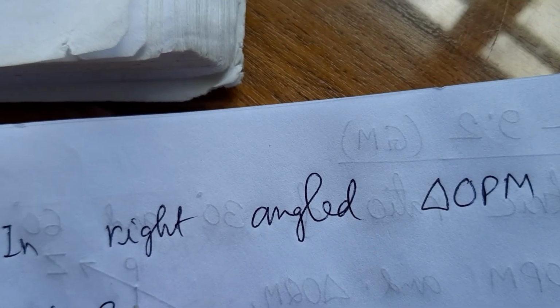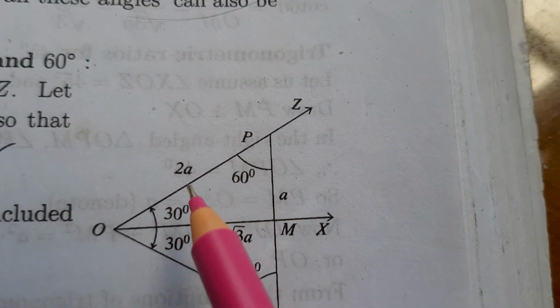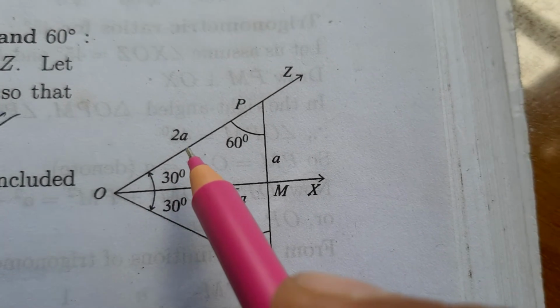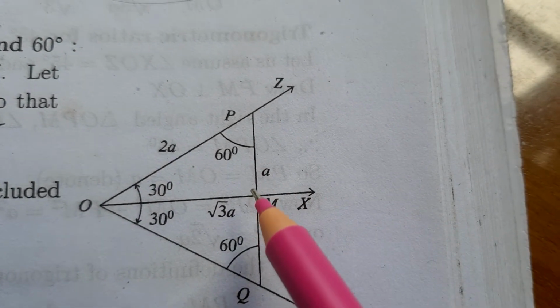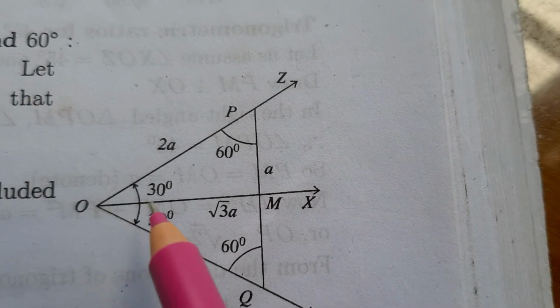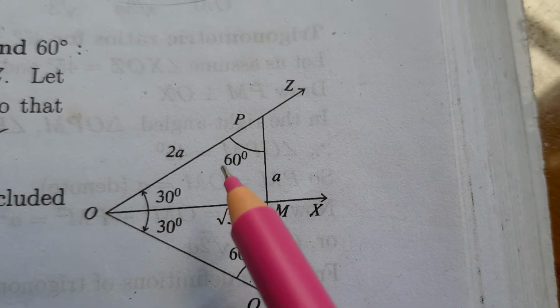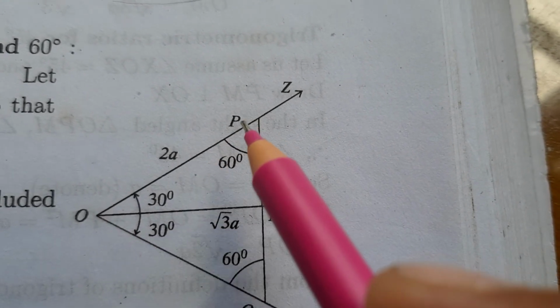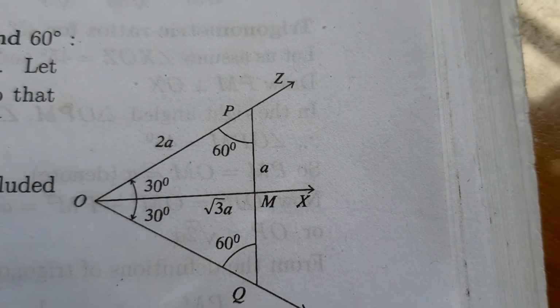sine 30 degree. We know if we consider this angle as acute angle, so this is 30 degree, therefore its opposite side PM is perpendicular, so OM is base, and remaining side, that is OP, is hypotenuse of this right angled triangle.